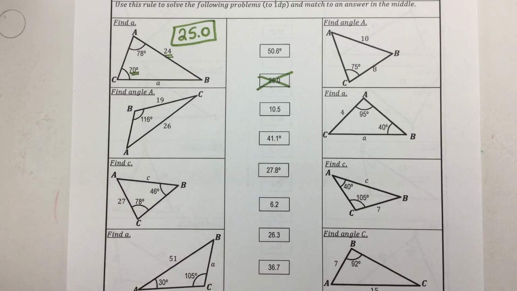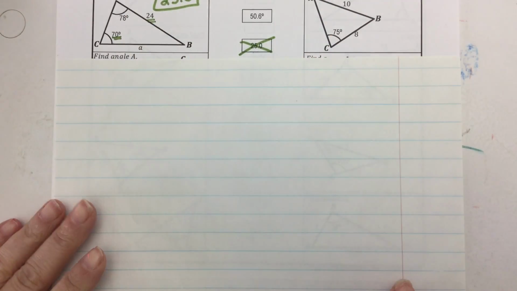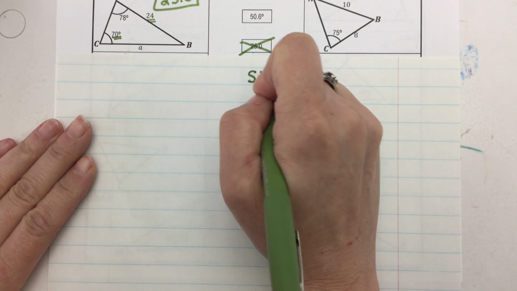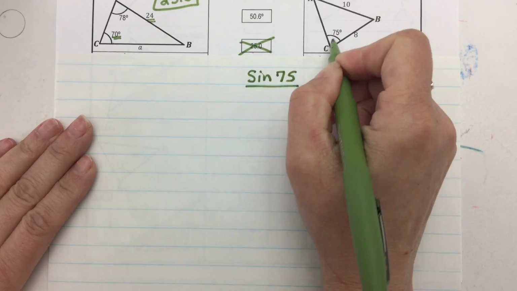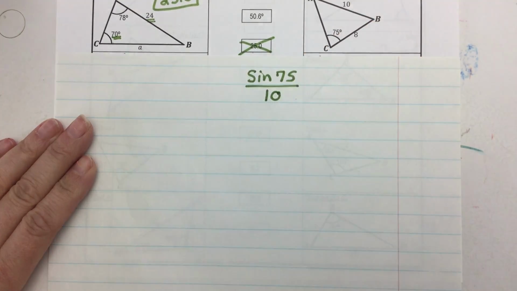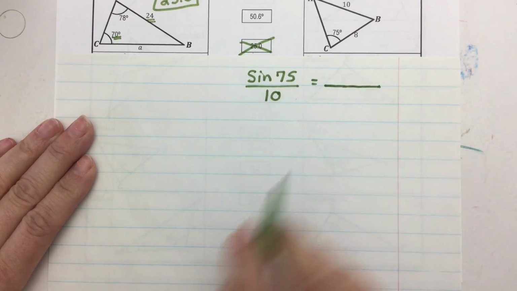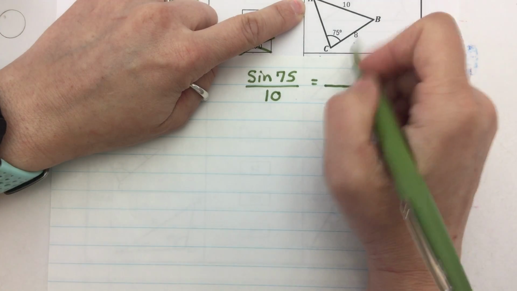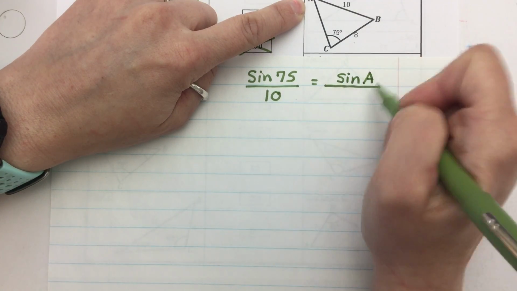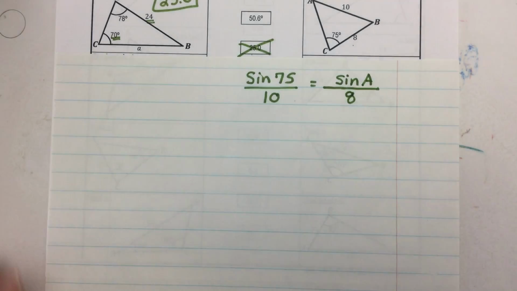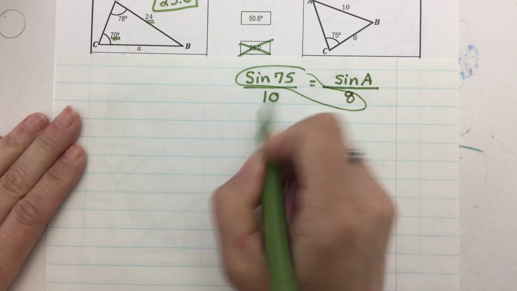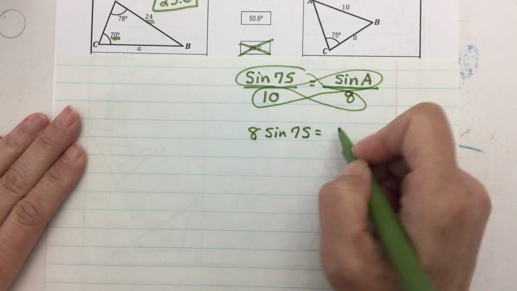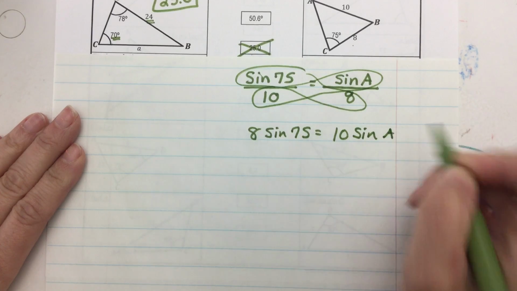Let's do one more for the law of sines. Let's come on over here and find an angle. Again, if I have an angle measurement and a side across, I can make a fraction. So sine of 75 over what's across from it, which is 10, equals, if I want to find a missing angle, if I want angle A, I need side A. So it's going to be the sine of angle A over side A, which is 8. Cross multiply: 8 times the sine of 75 equals 10 times the sine of A.